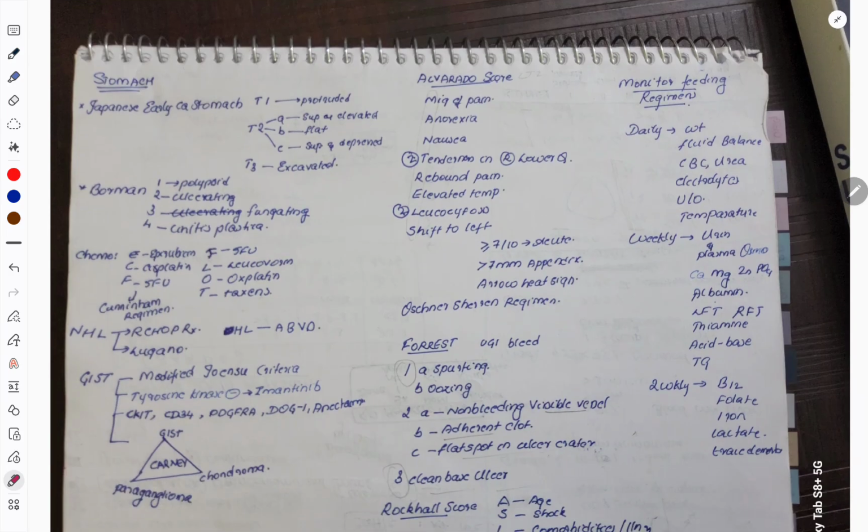So stomach, first you need to know about H. pylori. H. pylori is grown in a medium which is known as Skirrow medium. It is a gram-negative cocobacillus. It has lophotrichous flagella. What is lophotrichous? It means a tuft of flagella. The stains that we use could be Brown stain, Warthin-Starry silver stain, or Giemsa stain. We have CagA toxin and VacA toxin. CagA toxin is associated with cancer, and VacA toxin is associated with peptic ulcer disease.